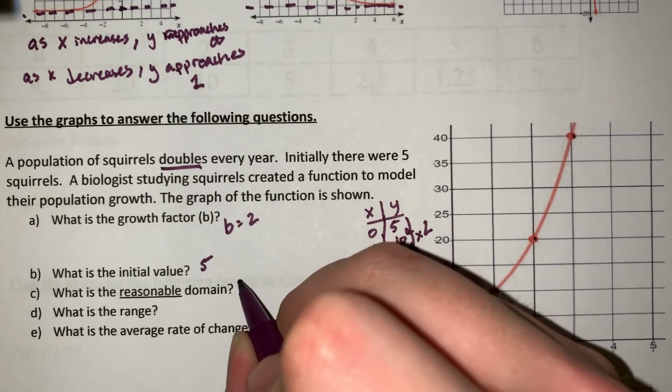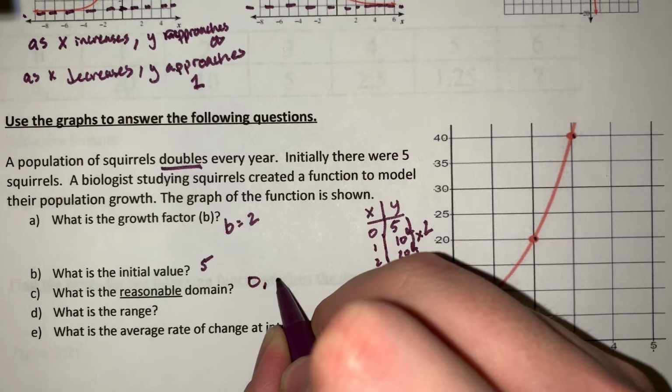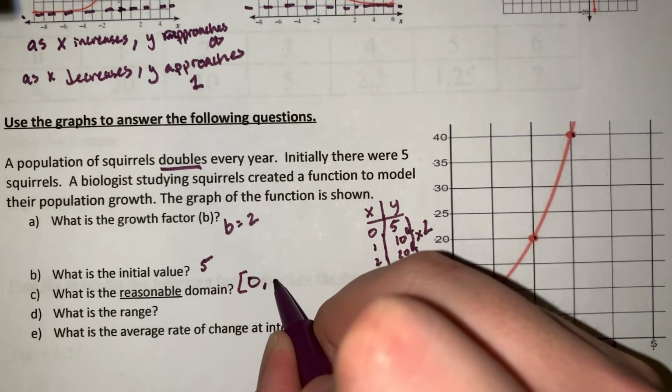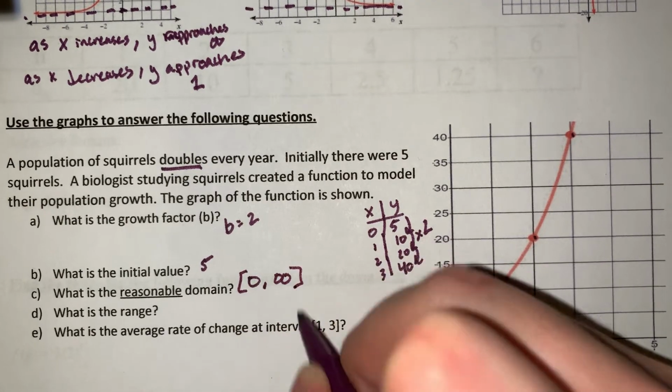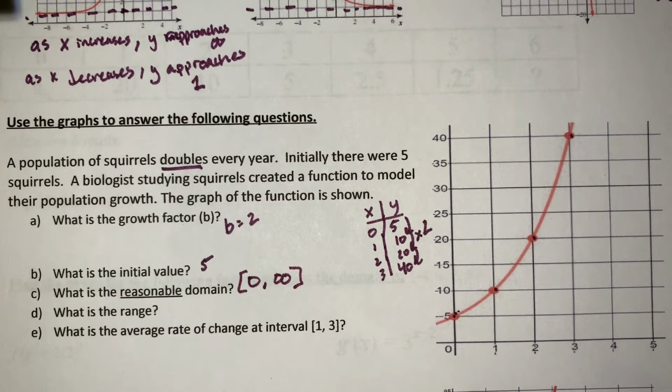So the reasonable domain would be from 0 to, well, there's no limit. Hopefully we don't have infinite squirrels, but there's no limit to how they can grow. If they're growing, there's no way to stop it. Really, we can't just have a negative squirrel is all that means.